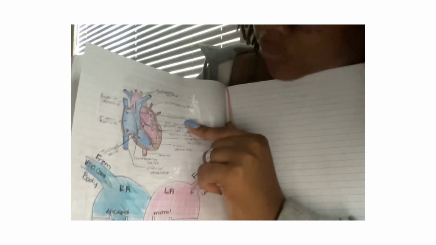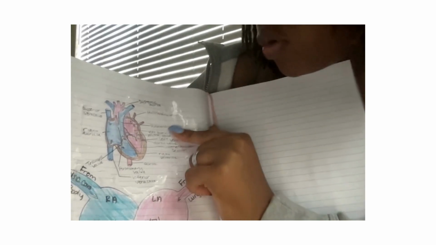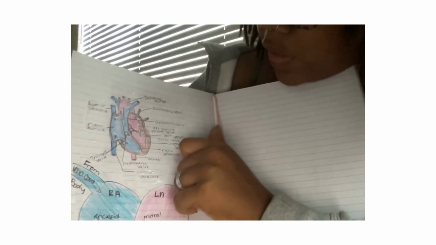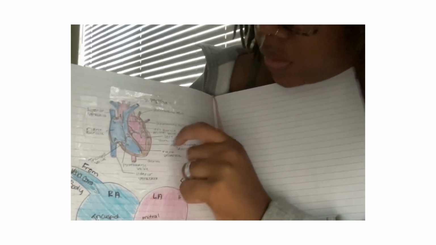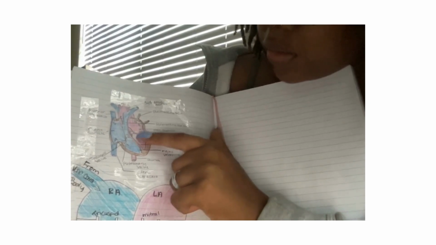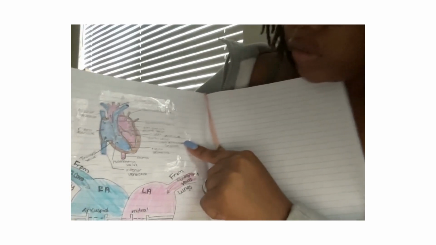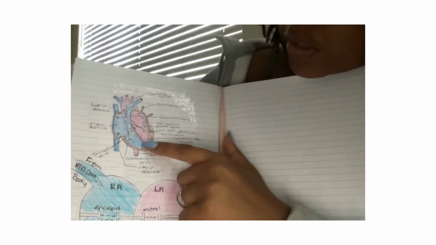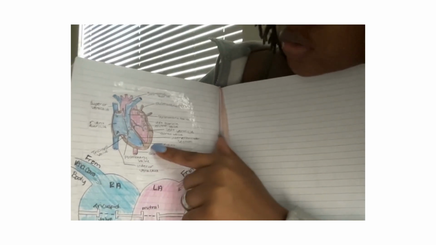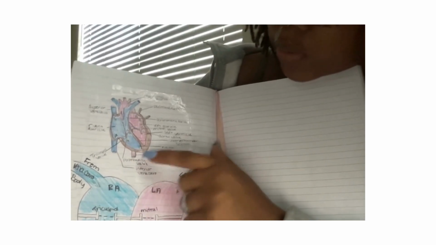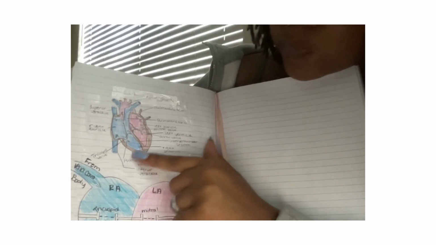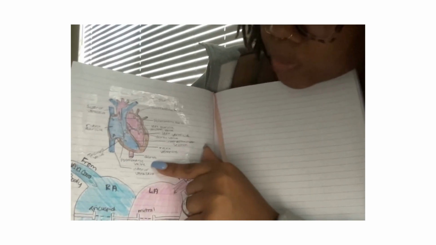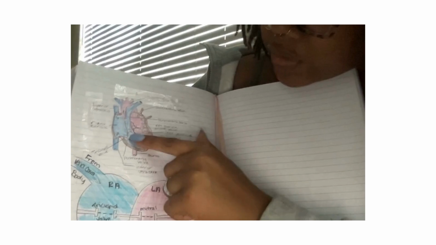The left auricle mitral valve is here. The left ventricle is here. The aortic valve is here in this area. The interventricular septum is here. The right ventricle is here, and it's blue. The aorta is here. The pulmonary valve is here.